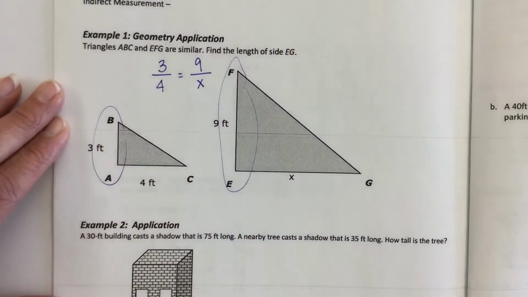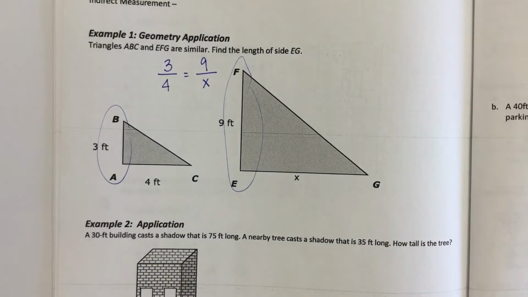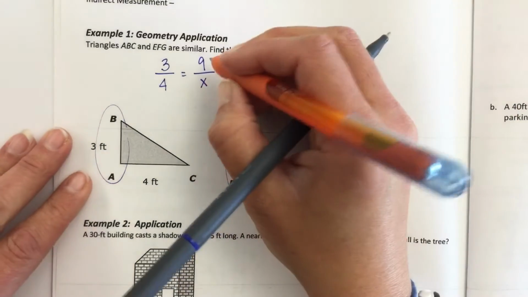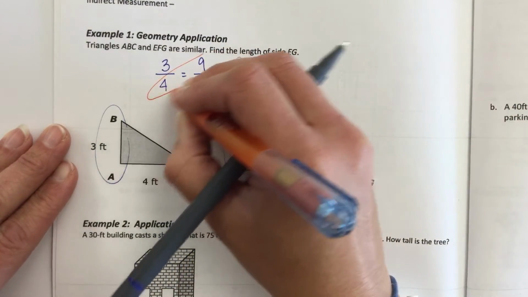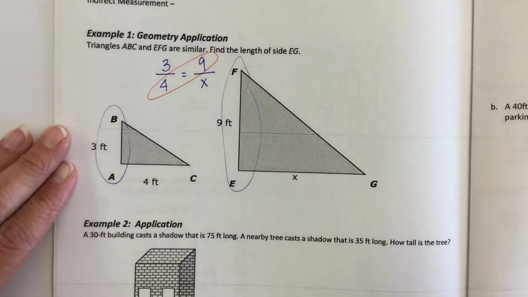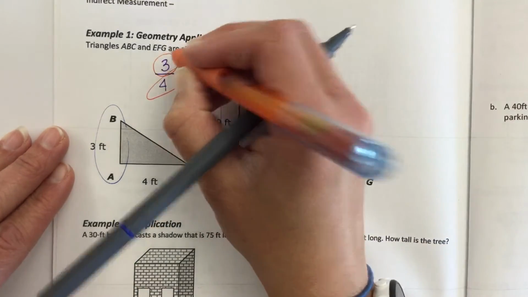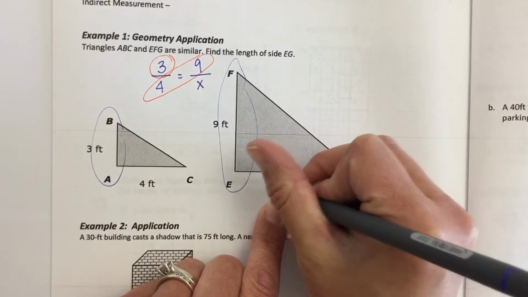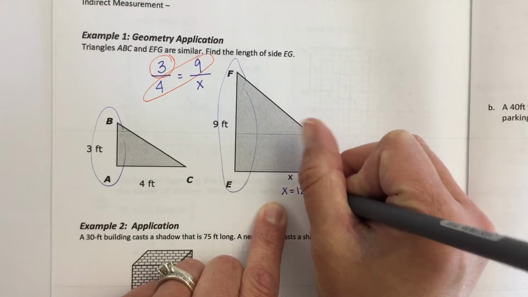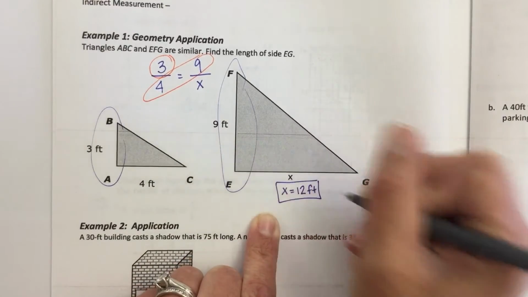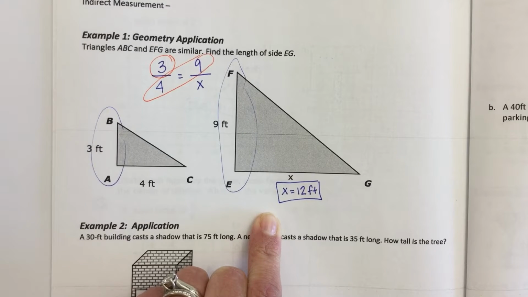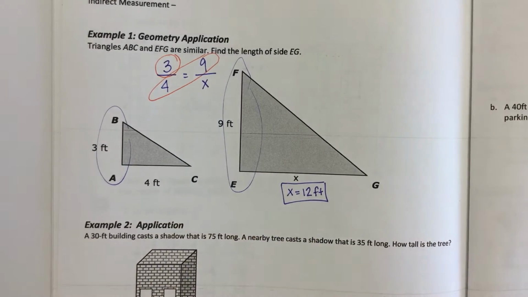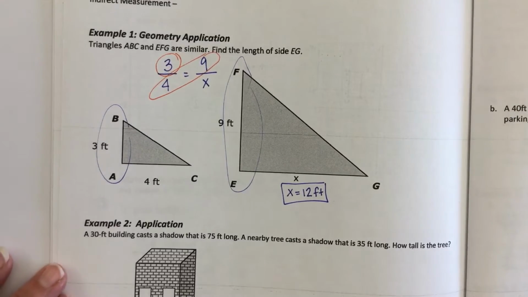So we don't know what X is. And then this is where we use our cross products. So 9 times 4 is 36. 36 divided by 3 is 12. So that means that X would be 12 feet. You could. I'm just preparing you to set it up in case they're not nice numbers.